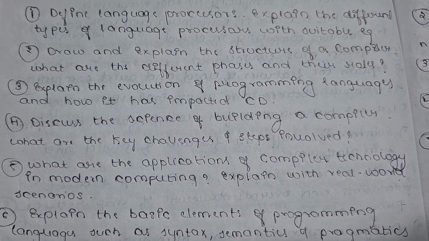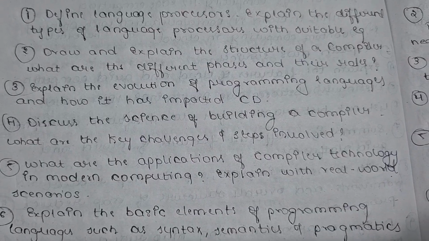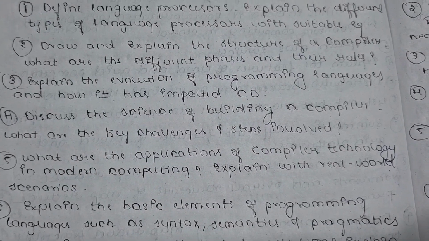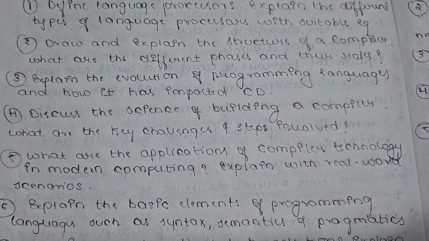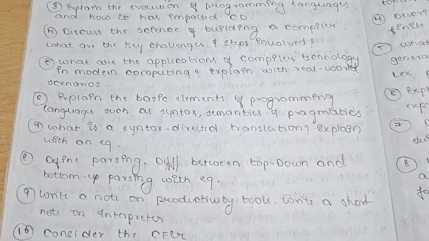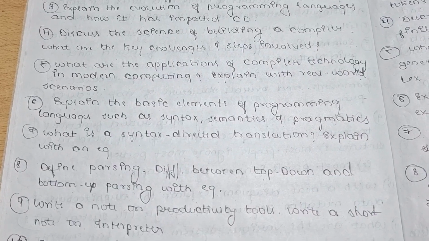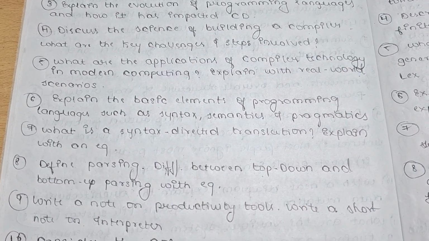Explain the evolution of programming languages and how it has an impact on compiler design. Discuss the science of building a compiler. What are the key challenges and steps involved? What are the applications of compiler technology in modern computing? Explain with real world scenarios.